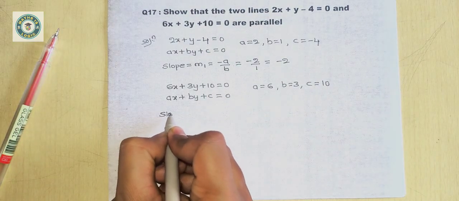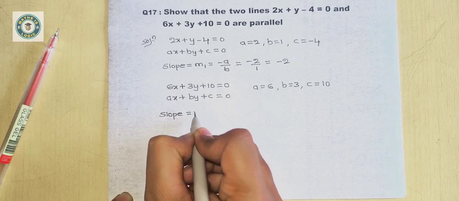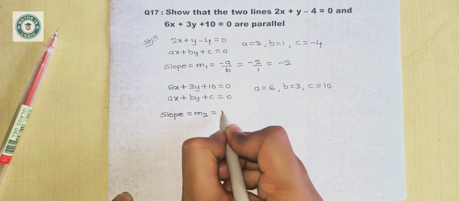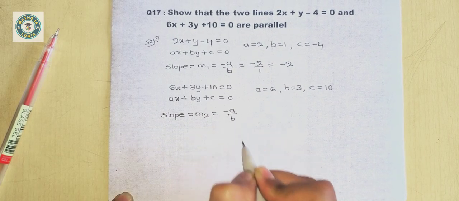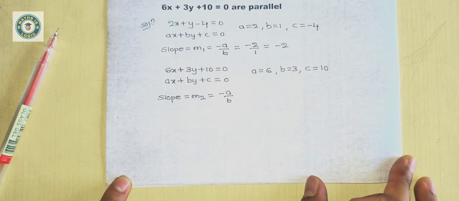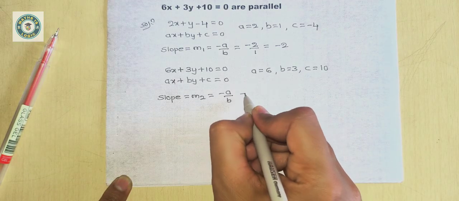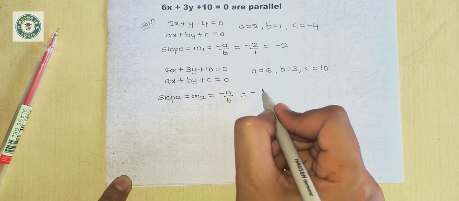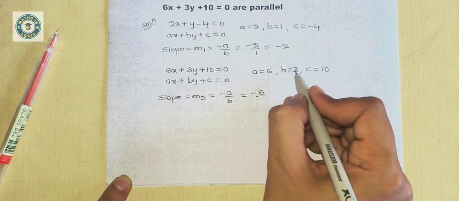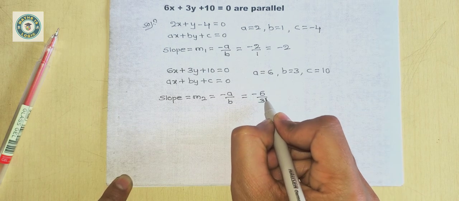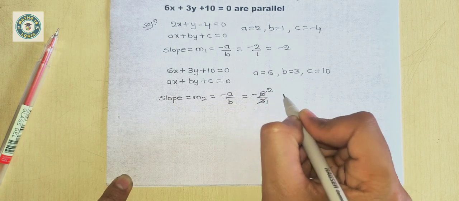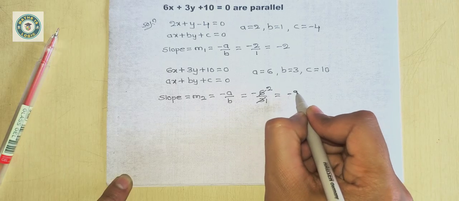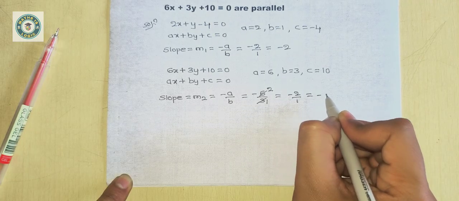Therefore find slope m2. m2 equals, again the same formula, minus a divided by b, which is minus 6 divided by 3. You can cancel: 3 ones are 3, 3 twos are 6. Therefore minus 2 divided by 1, means minus 2.